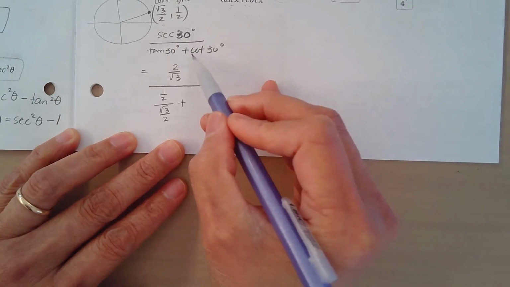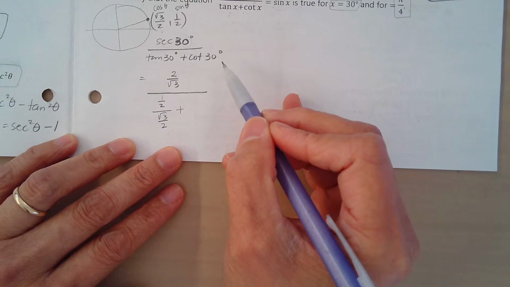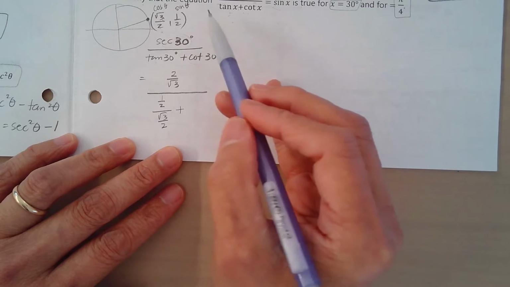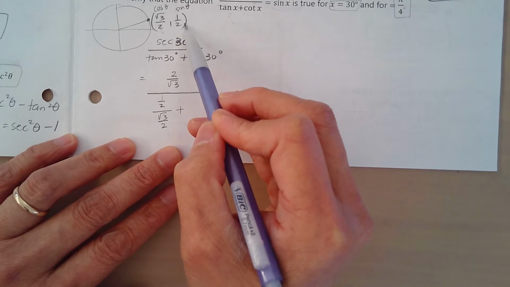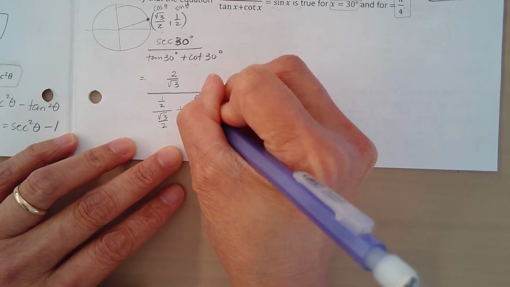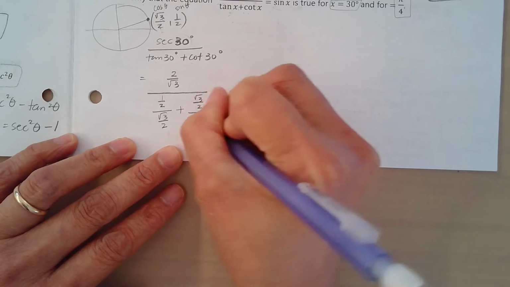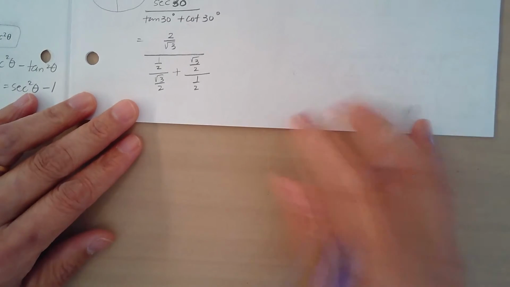Plus cotangent 30. Well, what's the cotangent of 30? It's going to be cos over sine. Right. So cos is going to be root 3 over 2 over 1 half. Okay. So let's see.